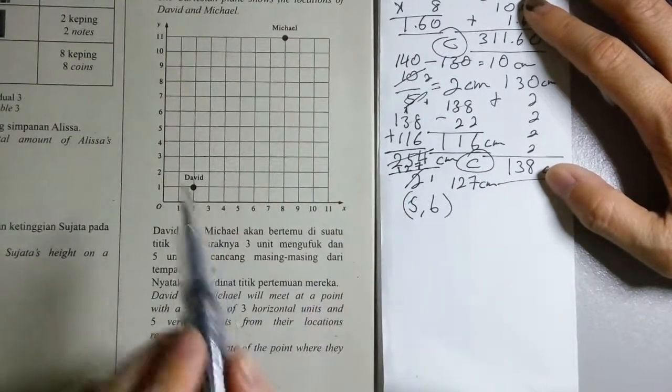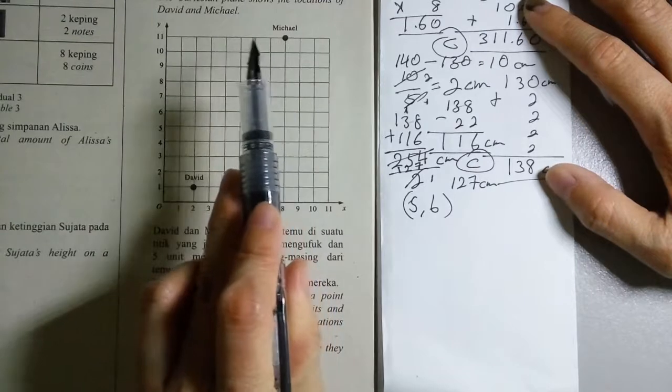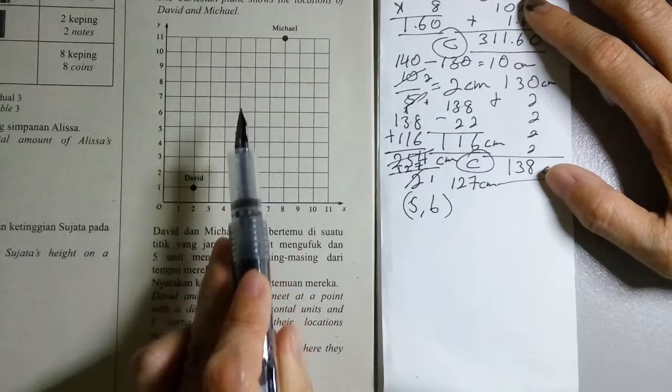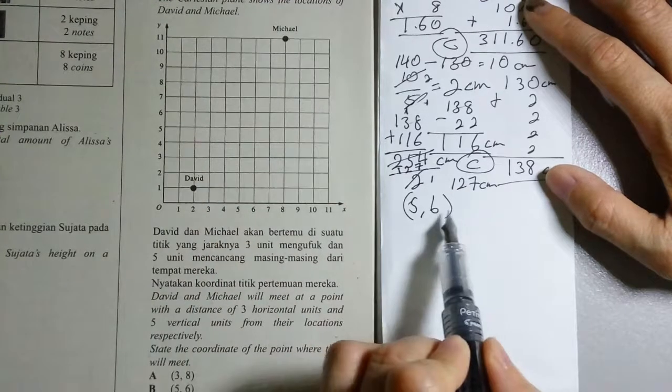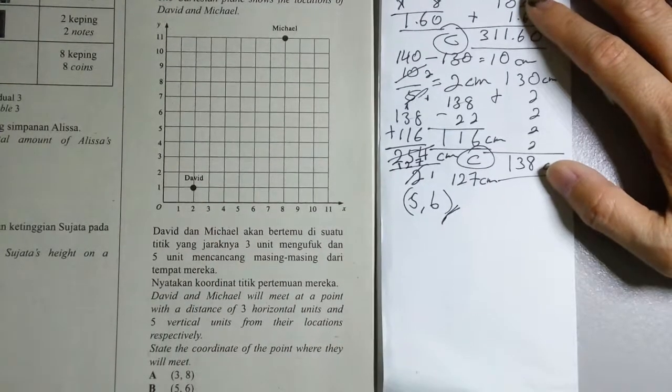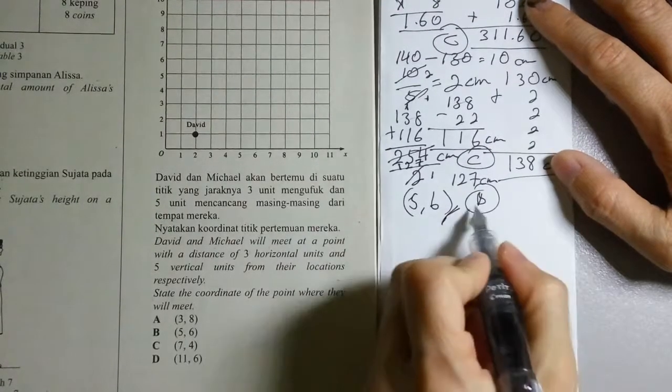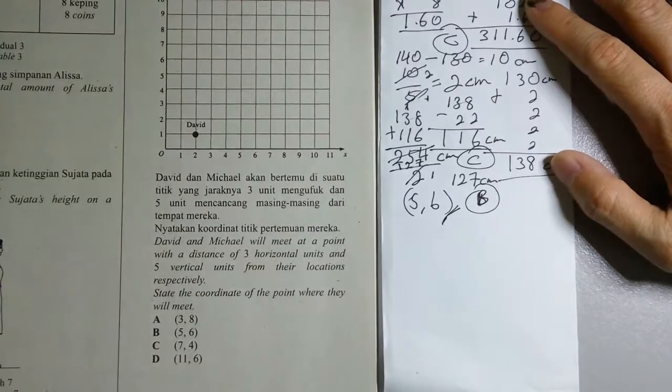Let's check with Michael. Alright, 1, 2, 3. 1, 2, 3, 4, 5. So again, it's 5 and 6. So the answer is this, 5, 6. Okay, so the answer is B. Okay?